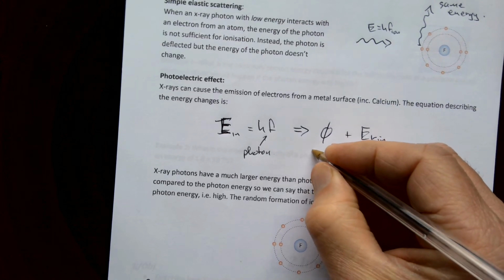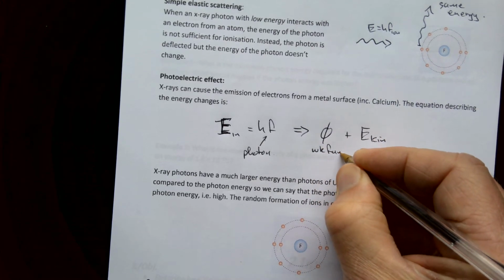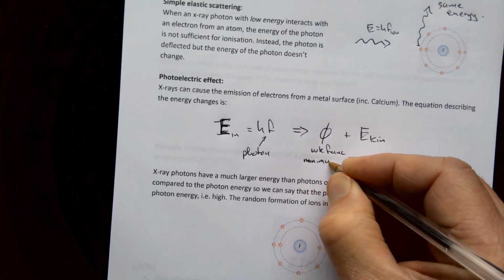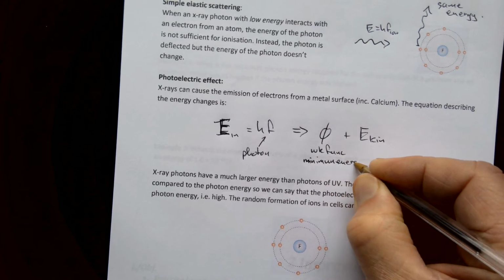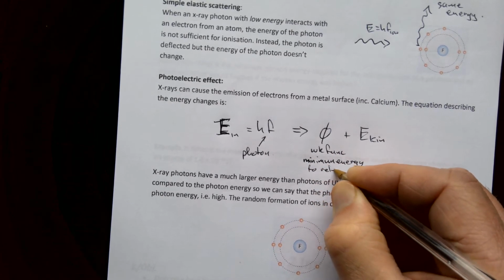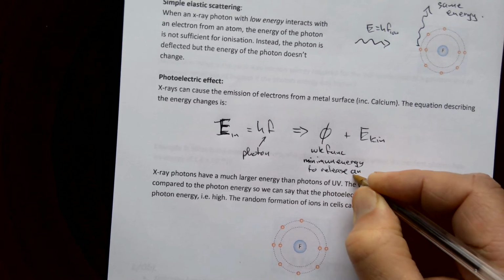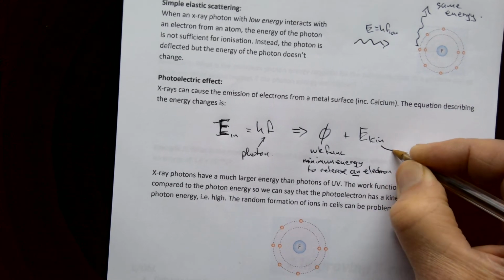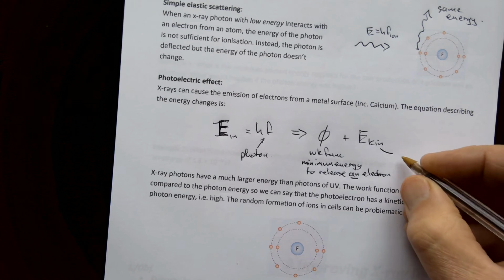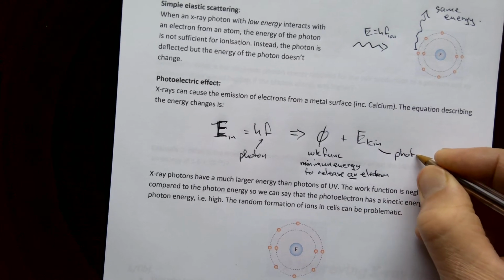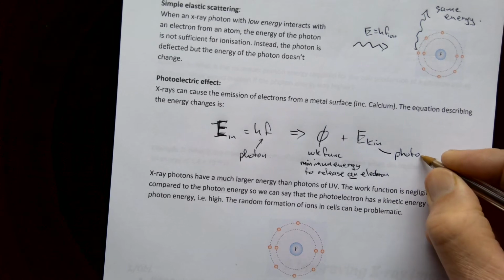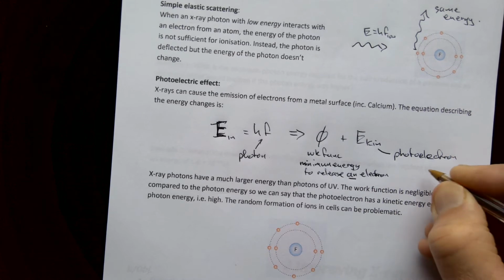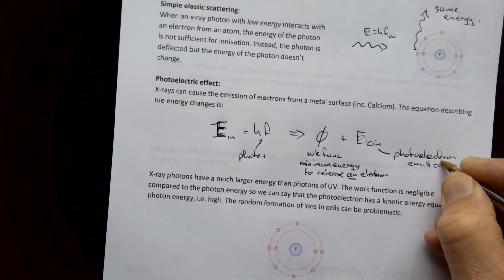So that's your work function, and that is of course the minimum energy to release an electron, or each electron, and this is of course the electron that's emitted. So I'm going to call it its more generic name, which is a photoelectron emitted.